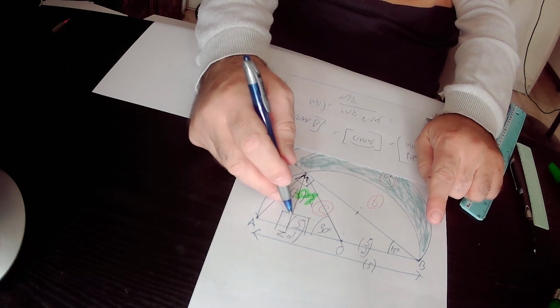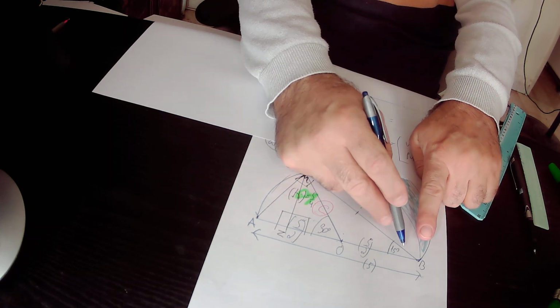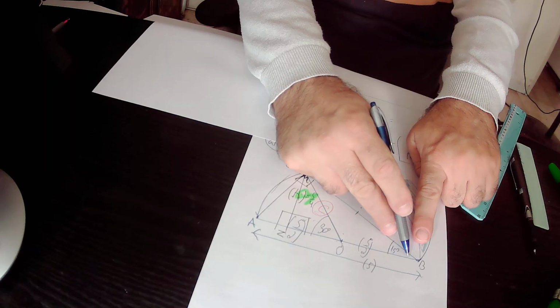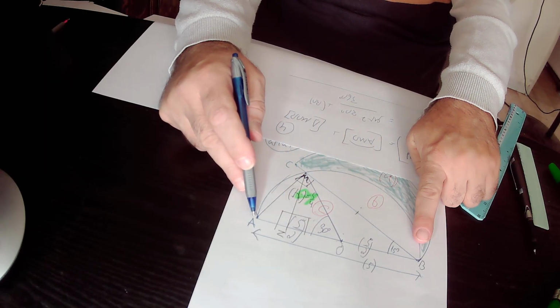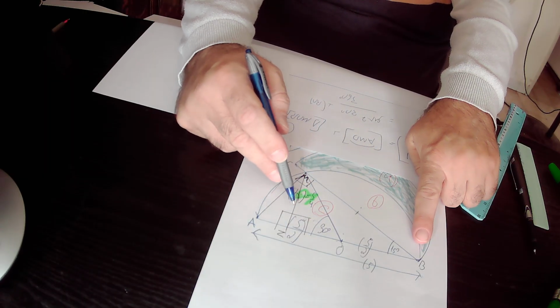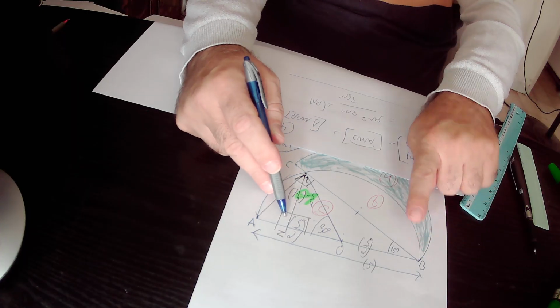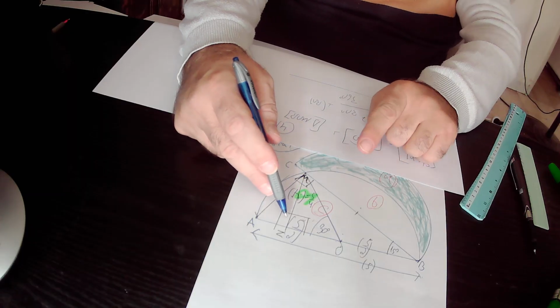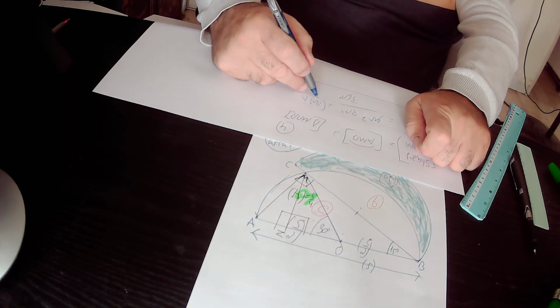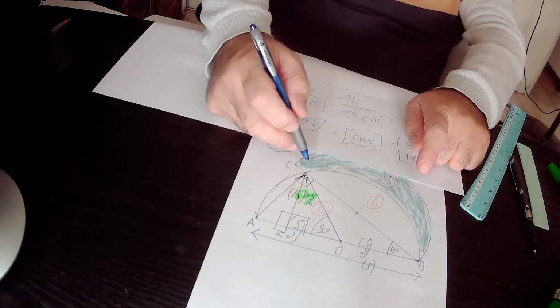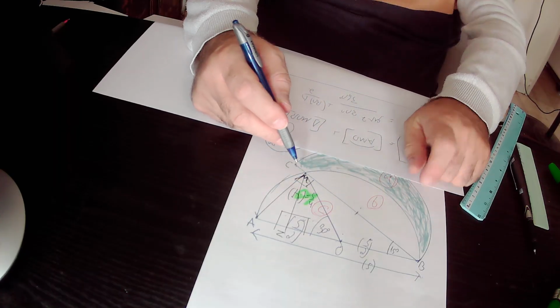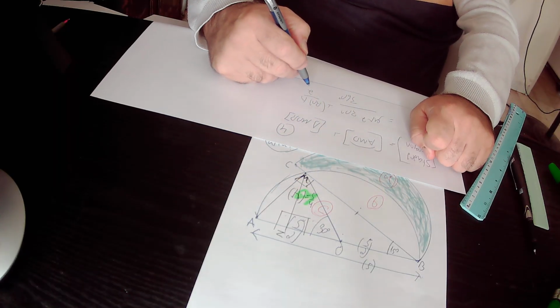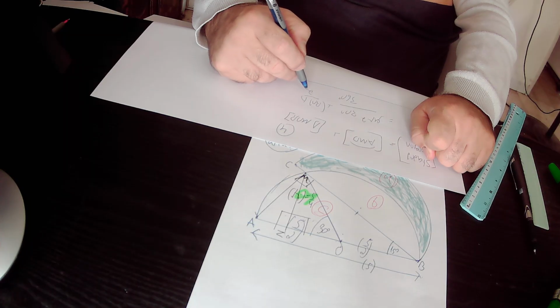Why is the height to the base h? Because it makes an angle of 90 degrees with the extended base BO. The extended BO is here. Those two angles are both right angles. So the height to the base BO is h, over 2. So in total, the area of this triangle MOB equals the base BO times the height to the base, that is h, over 2. So it is BO times h over 2.